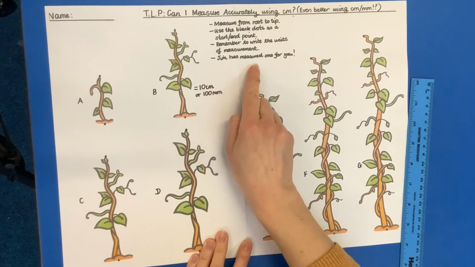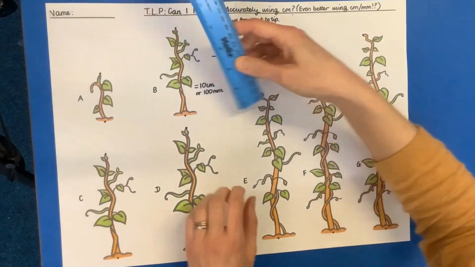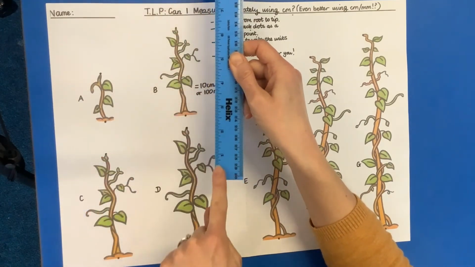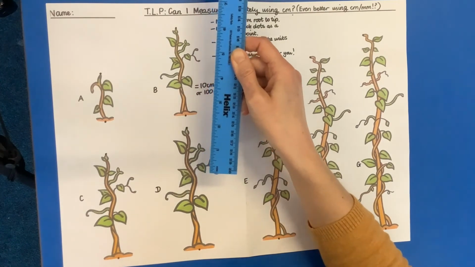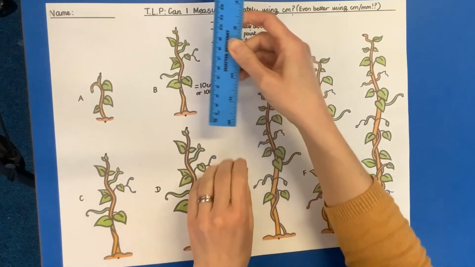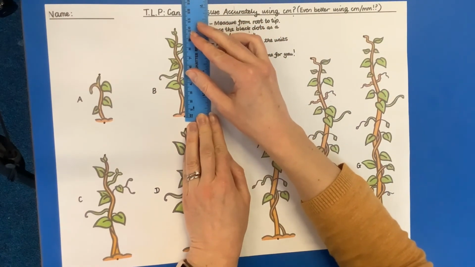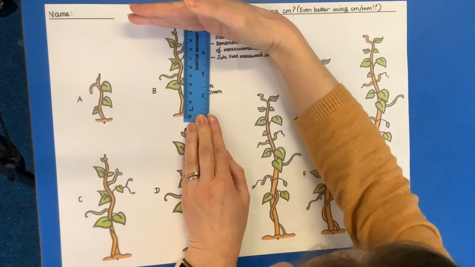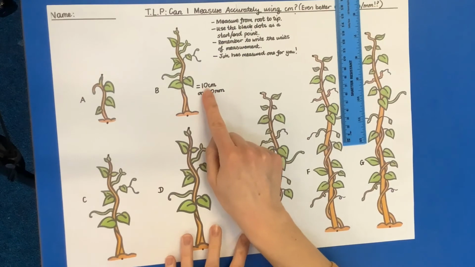Okay, and it says Jim has measured one for you. So he's done B. Now let's check that Jim is correct. So again, now, if you have a ruler like this side with these giant measurements are inches, and it tells you that here, inches. We don't want to be measuring in inches today. We want to be measuring in centimetres. So make sure you're using this side of the ruler. And again, we don't start at the end. We start on the 0. So let me go. Okay, actually, if I do it straight and then to the top, that is 10 centimetres exactly. Let's check Jim got it right. Oh, he did. Well done.